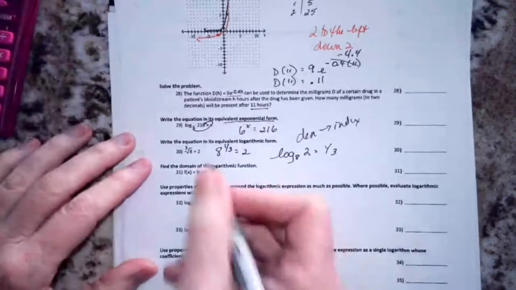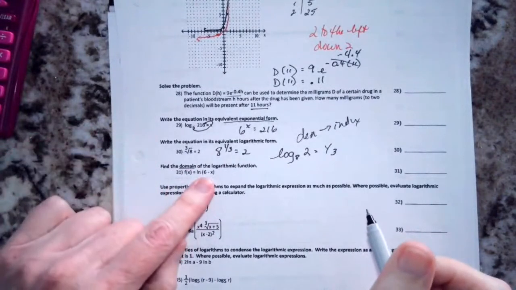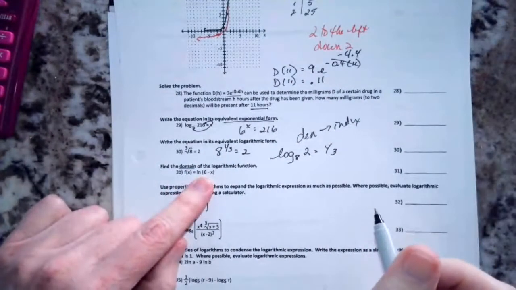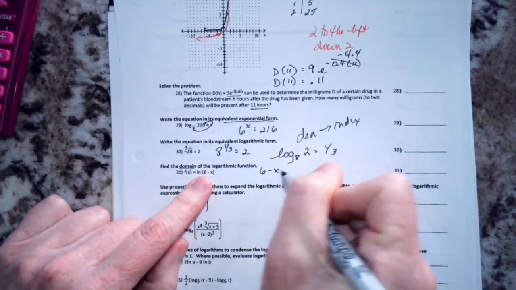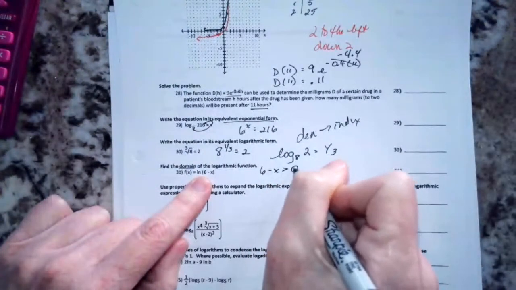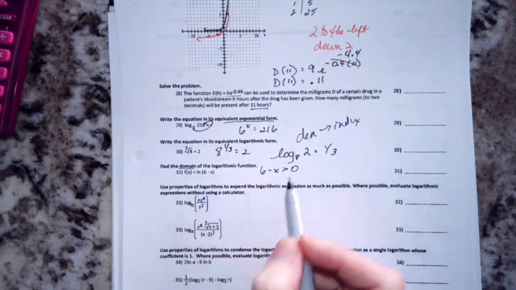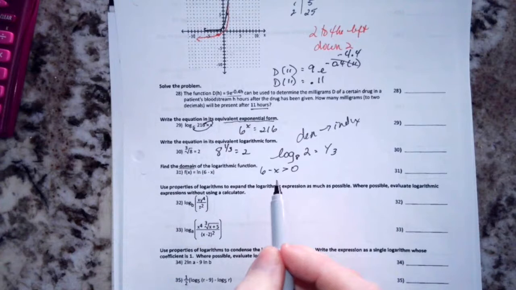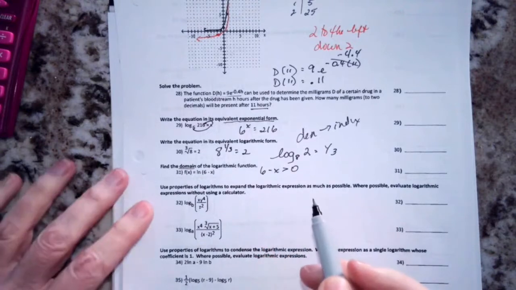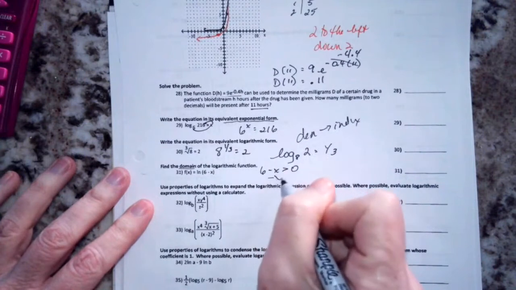Okay, one more domain problem. Find the domain of the logarithmic function. You cannot take the log of a 0 or negative number. Has to be a positive number sitting here. So 6 minus x has got to be greater than 0. That's the setup. Whatever you're trying to take the log of, you want it to be greater than 0. So this is the 4th problem, I think, that we've had asking about domain. Seems to be important.